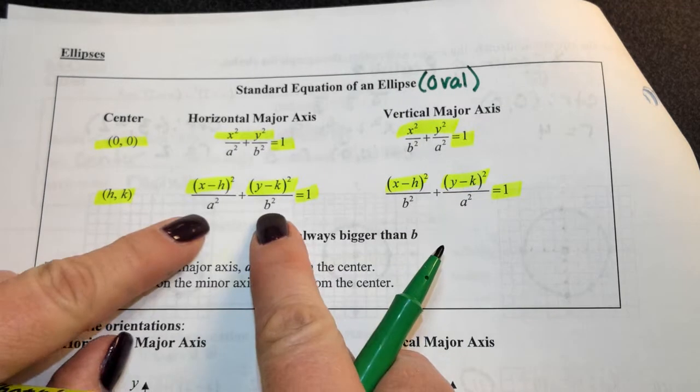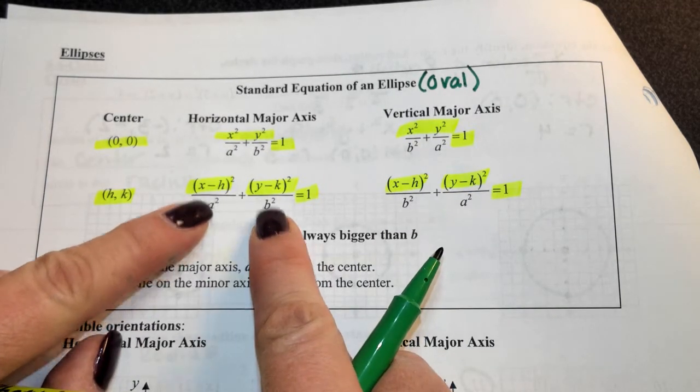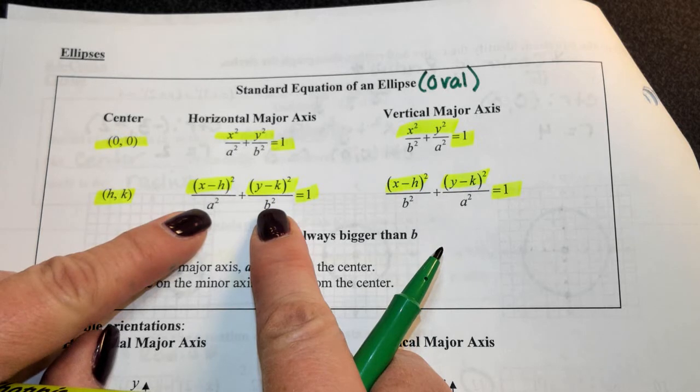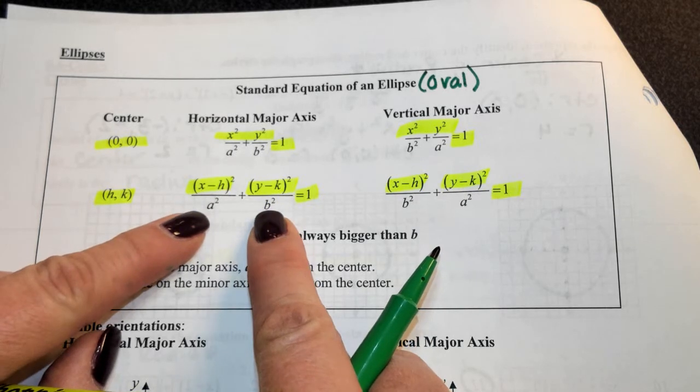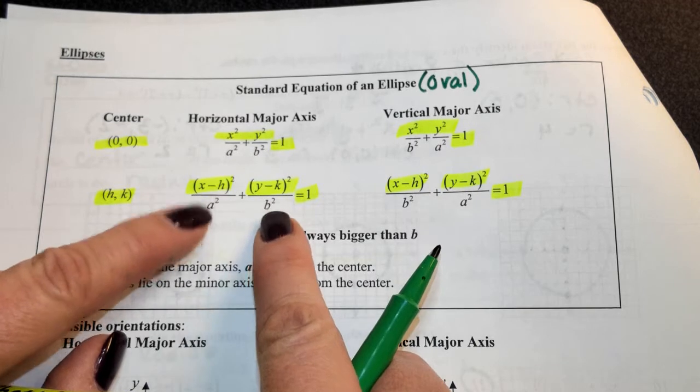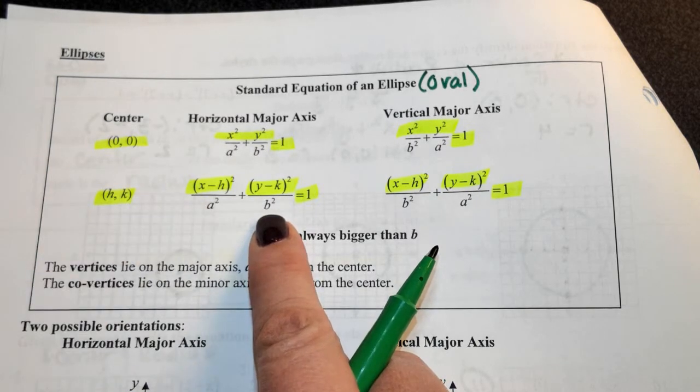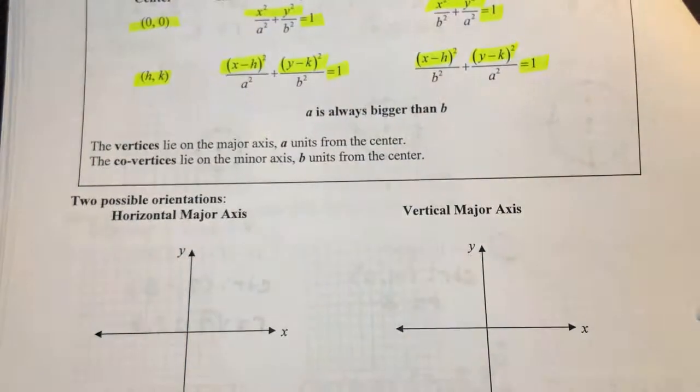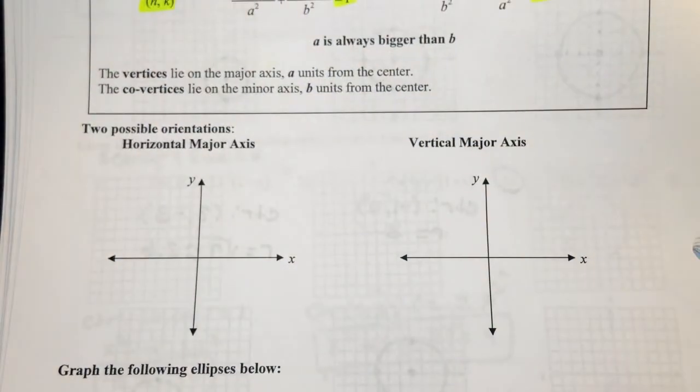These denominators are going to be different. These denominators are not going to be the same number. That's creating the oval shape. If these denominators were the same, you would have the same horizontal and vertical radius, which means that you're going to have a circle. So what creates the ellipse is that these denominators will be different. So let's take a look at two possible orientations that we could have.